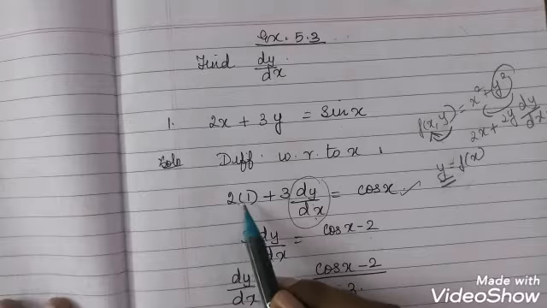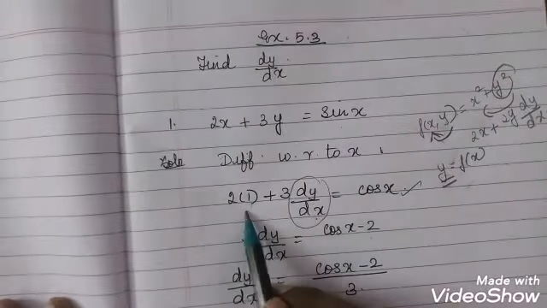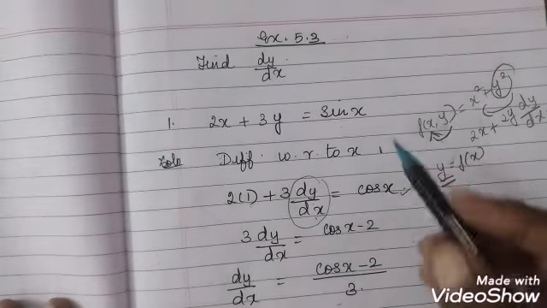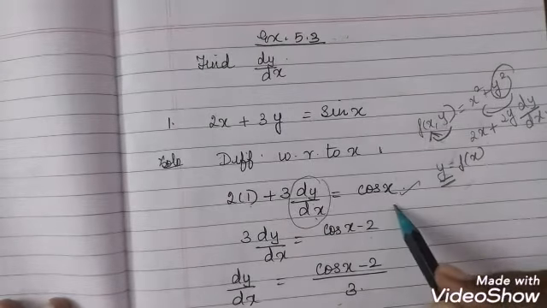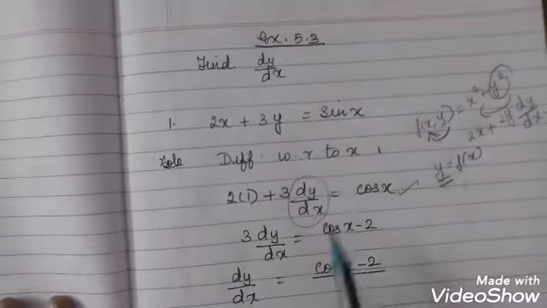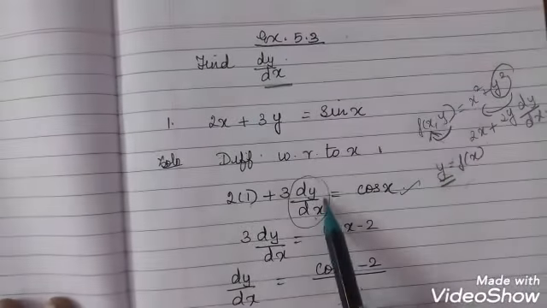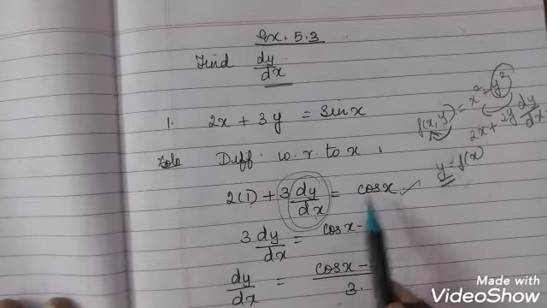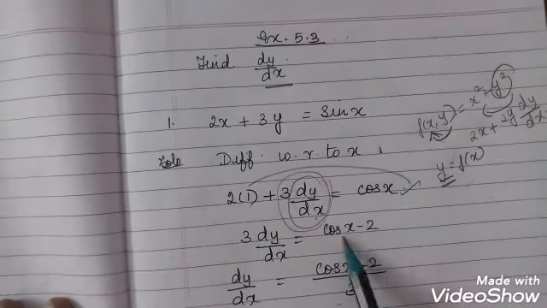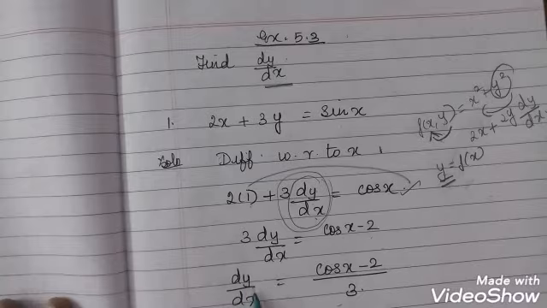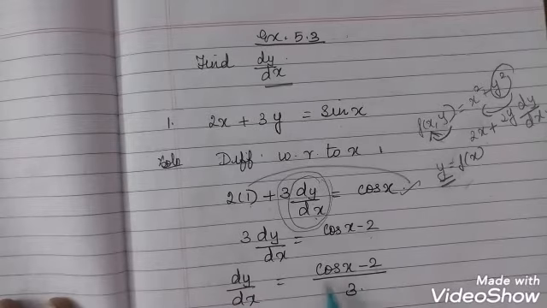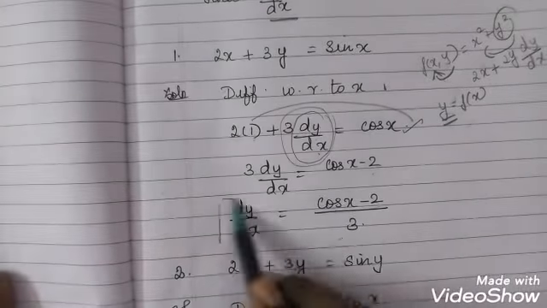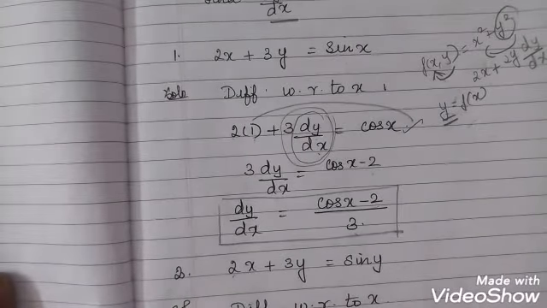That's why we write it as 2 into 1, differentiation of x is nothing but 1, plus 3 into dy by dx equal to sin x. When you differentiate sin x, what will you get? It's nothing but cos x. So I need only dy by dx. That's the question. So we'll just keep dy by dx on the left hand side here. 3 into dy by dx is equal to cos x. Bringing it to the other side, you will have cos x minus 2. So what is dy by dx equal to? Cos x minus 2 divided by 3. So dy by dx is equal to cos x minus 2 divided by 3.